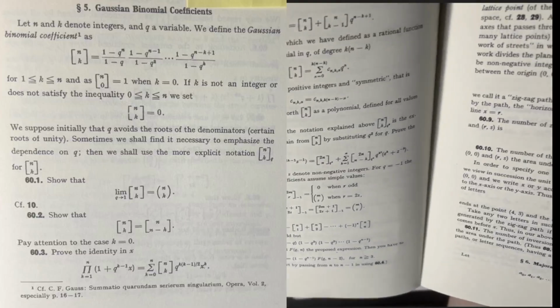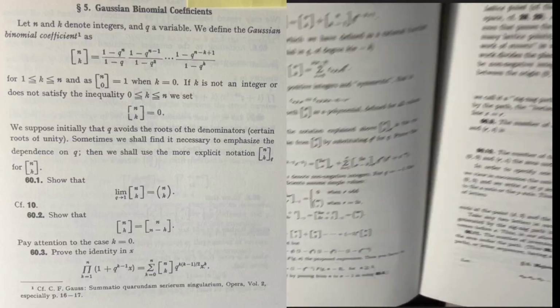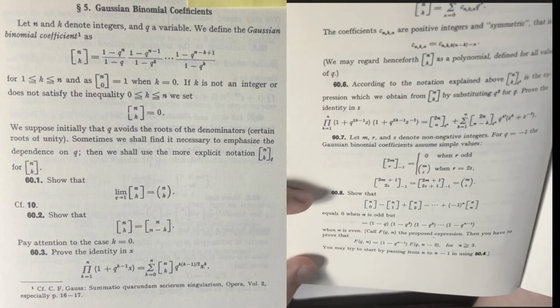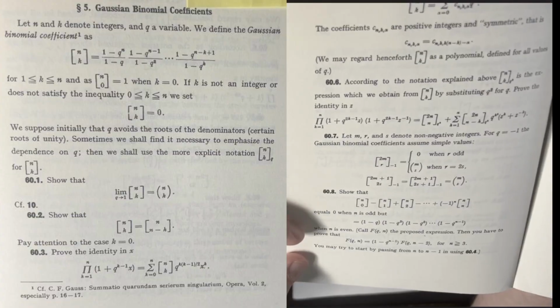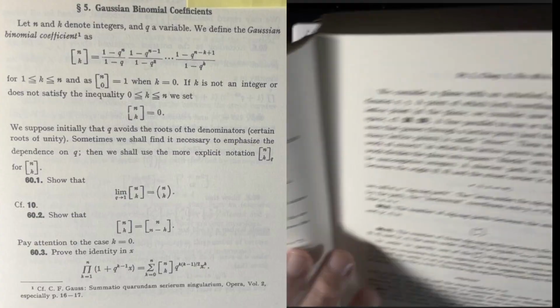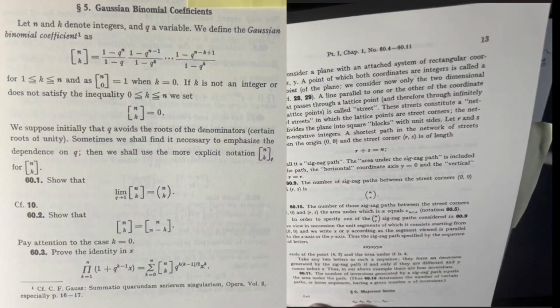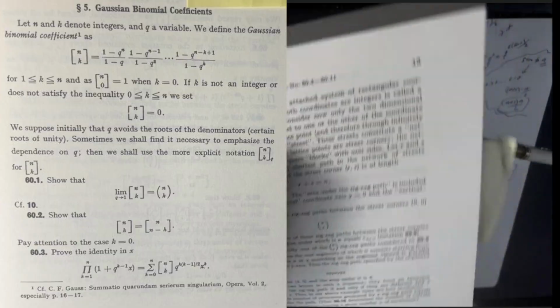So that's like 60.8. Sorry, you can't really see it. And he's even, blah, blah, blah. Consider a plane. Is this a new problem? That's 60.8. Yeah, I think this is a new problem, so never mind that.